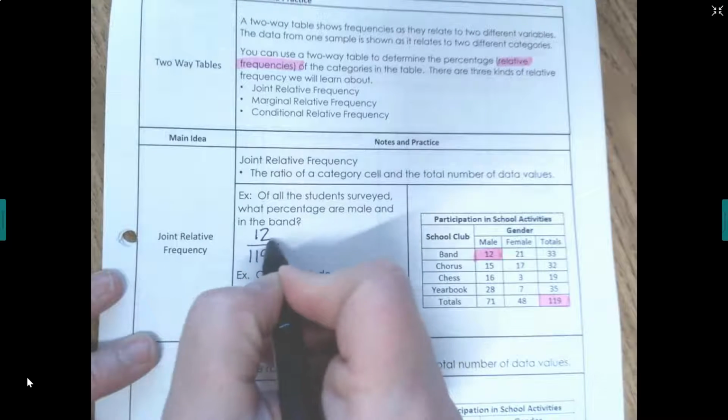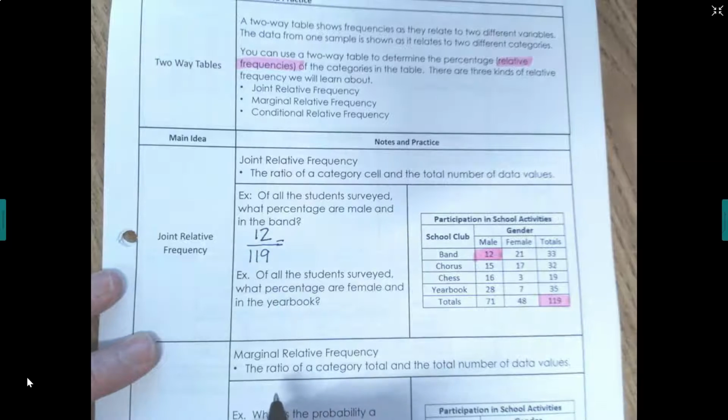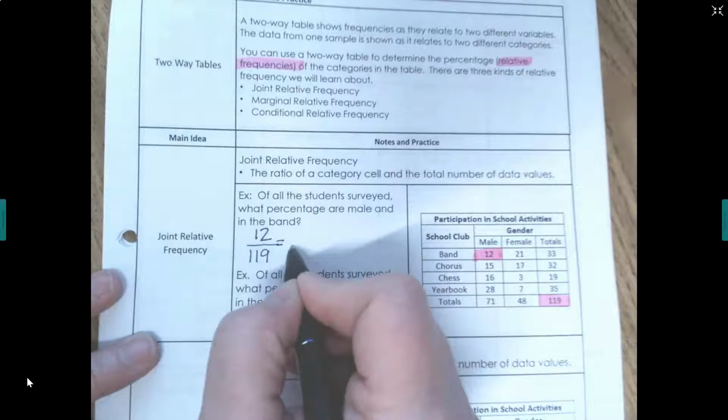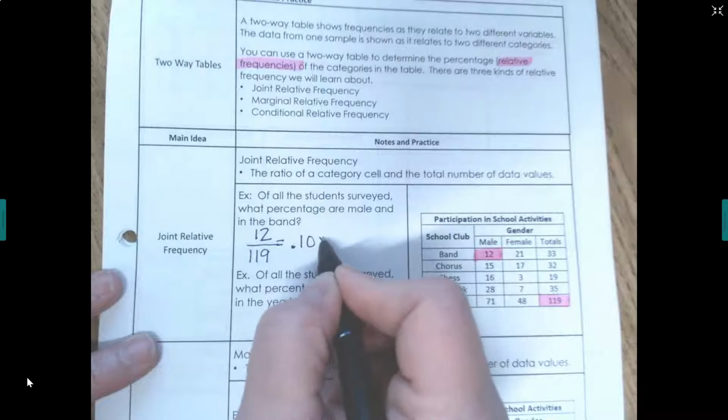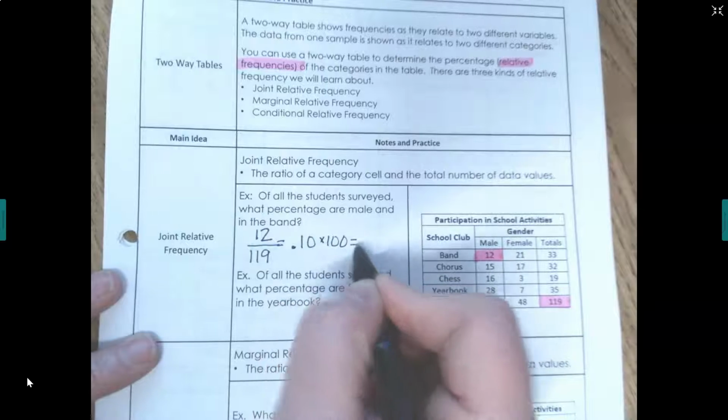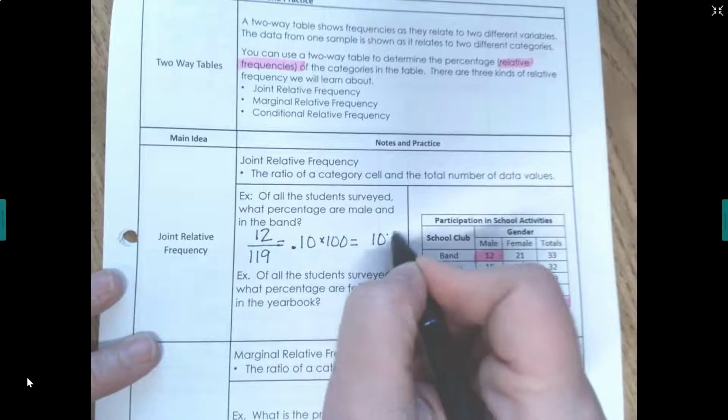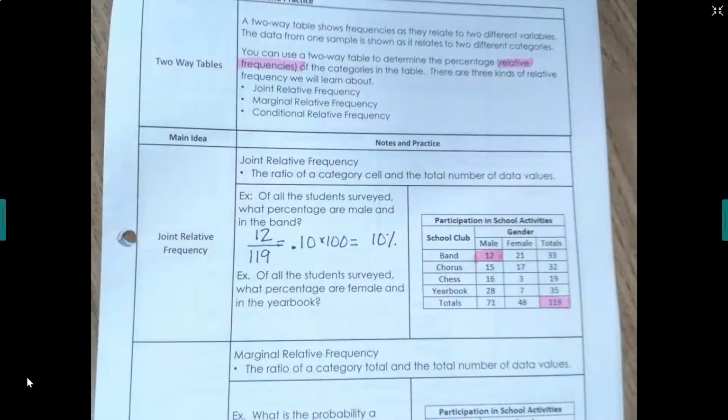So this is going to be 12 divided by 119, and when you use your calculator, you get 0.10. Times 100 to take it into percent gives you 10%. So 10% of all the students talked to were males and band.